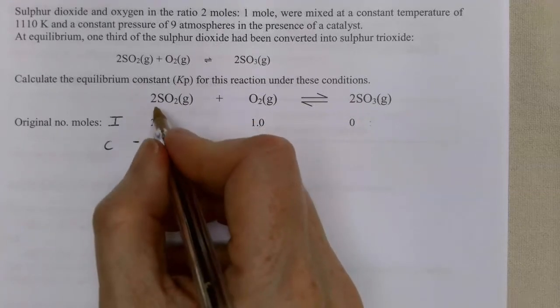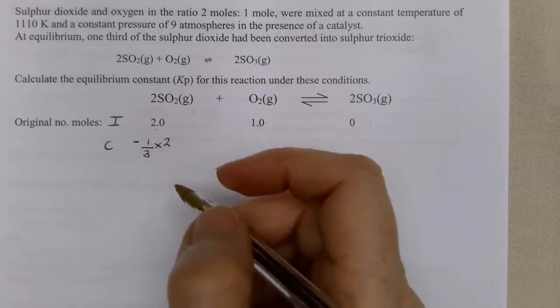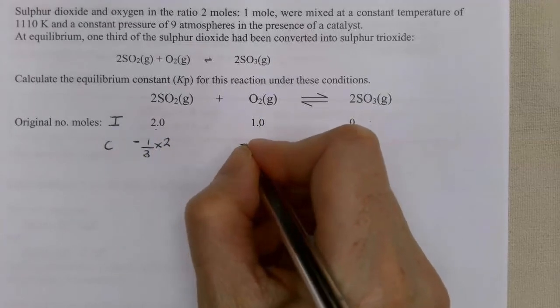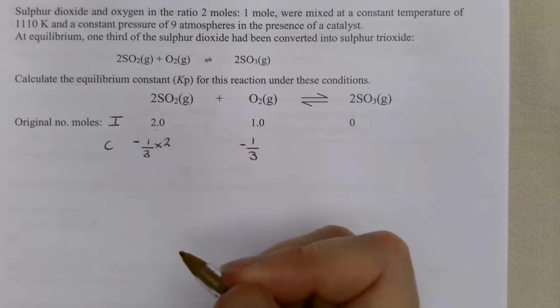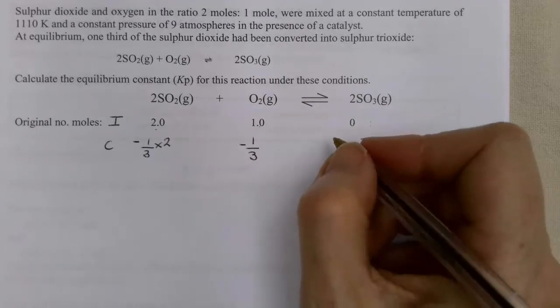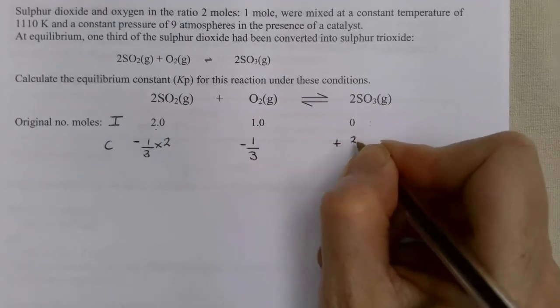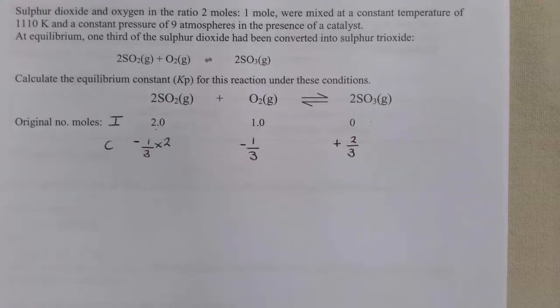Because the ratio here is 2 to 1, if this is minus, this will also be minus, but it'll just be minus 1/3 because it'll be half of this value. And again, because it's a 1 to 1 ratio here, this would be plus 2/3. In other words, the same change that I have here.